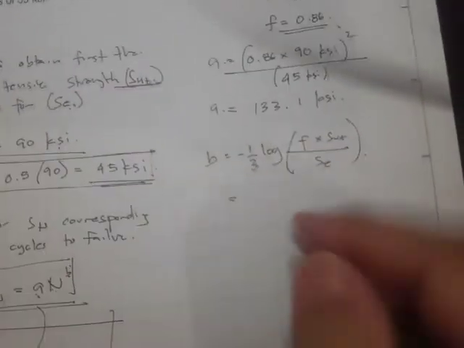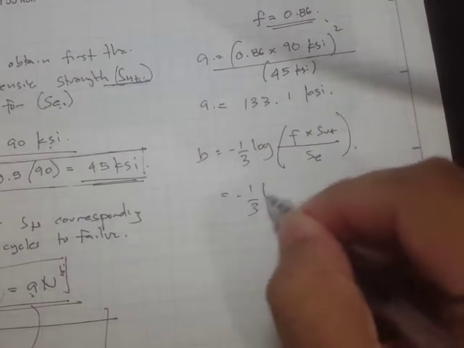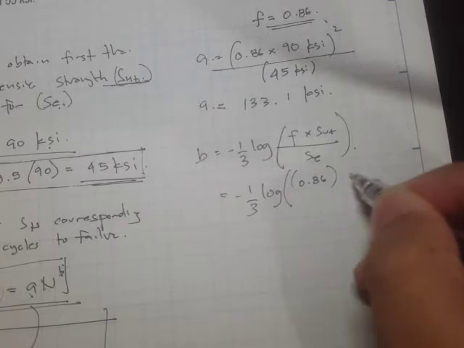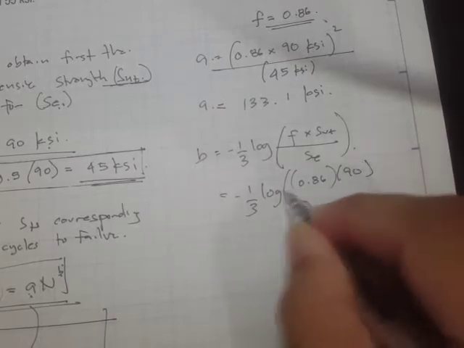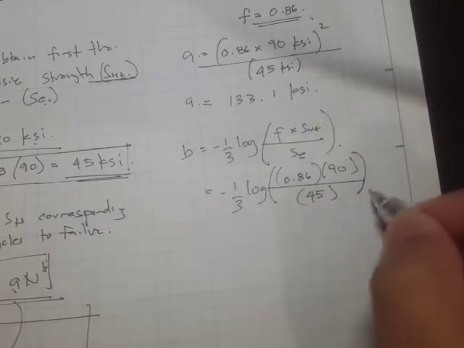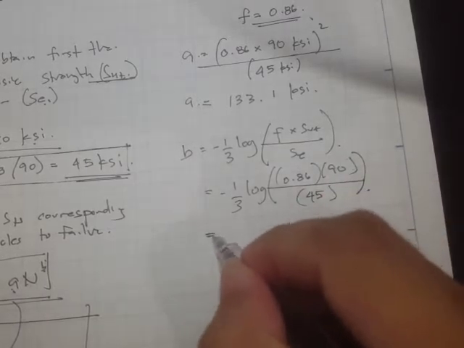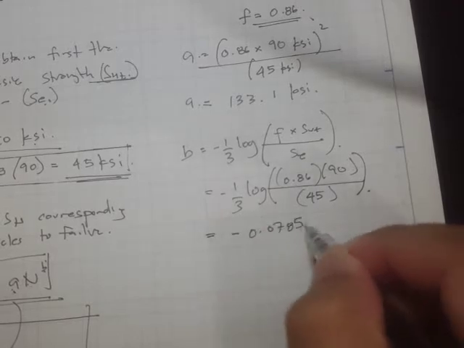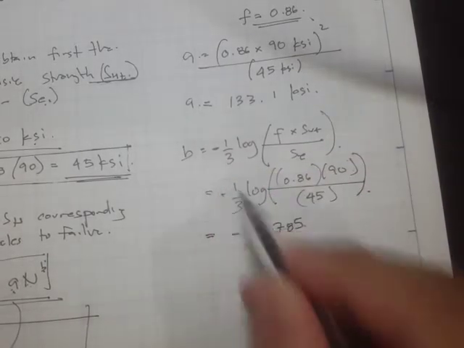Right, so if we substitute all the values right here, this is 0.86, and this is 90 KSI, and this is 45 KSI, right? And right here is negative 0.0785, right? So just take note, this is negative.